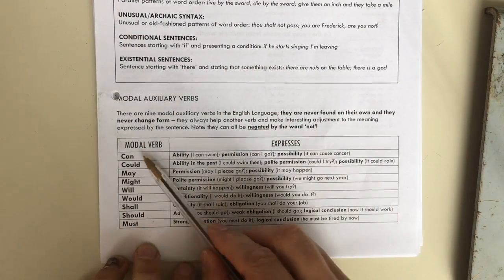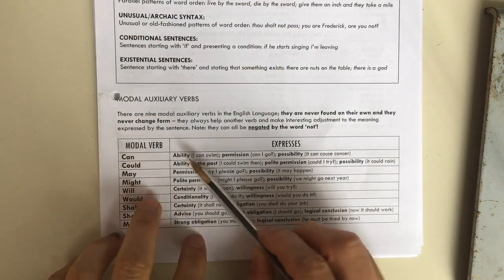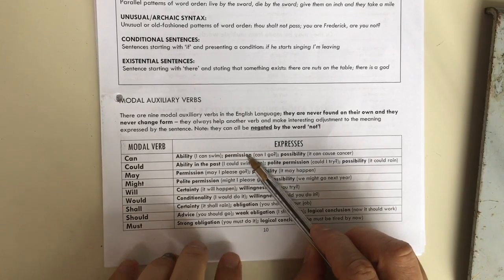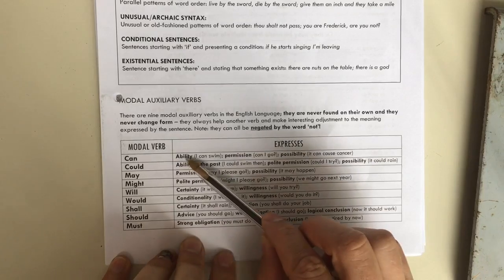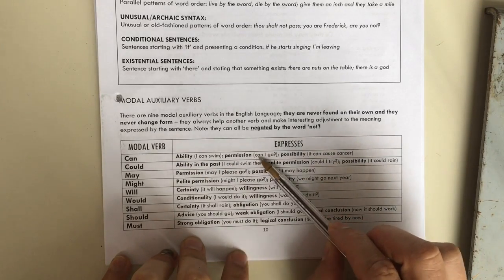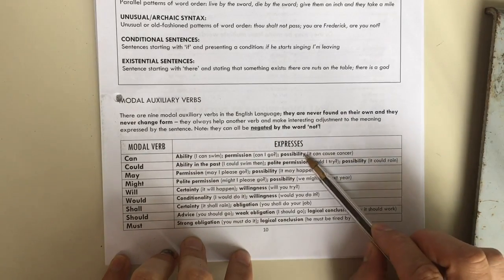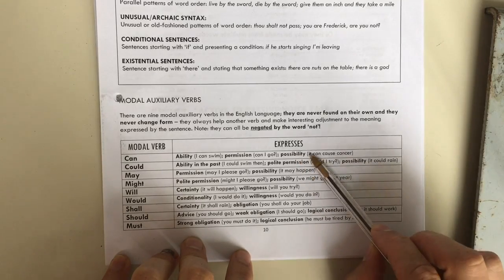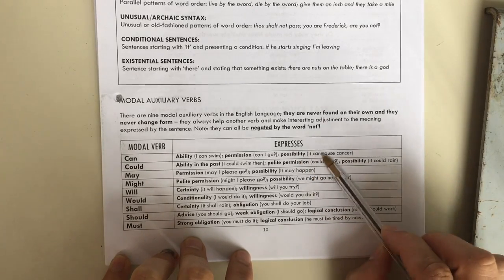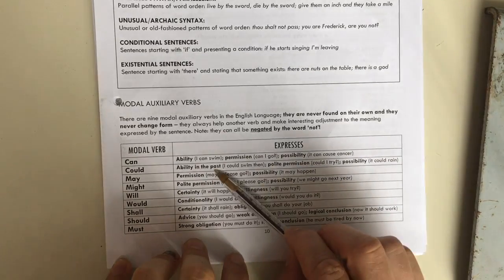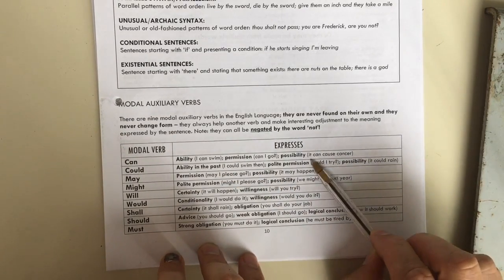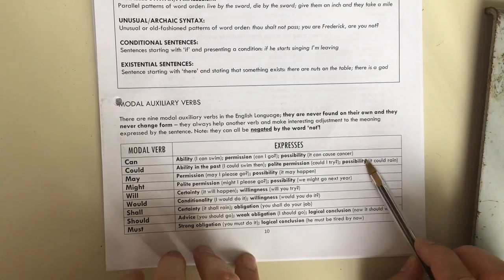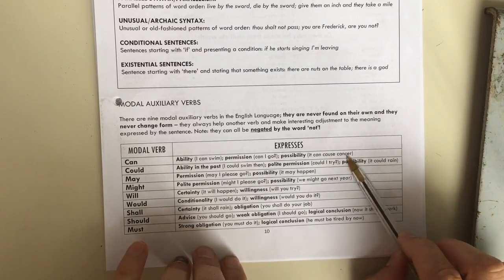Okay, so "can" expresses ability, but in interrogatives it can also express permission or possibility. So "I can swim" is a special ability. "Can I go?" is asking for permission, and possibility is expressed by "it can, it could", that type of idea. "It can cause cancer." Ability in the past: "I could swim." Polite permission, "could I try", when it's an interrogative, or possibility, "it could rain". So these ones are expressing possibility.